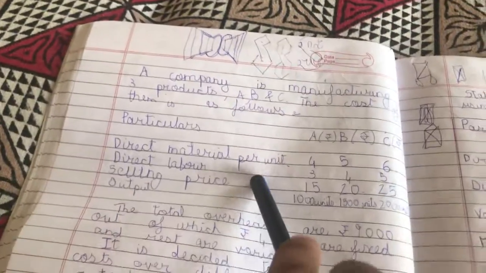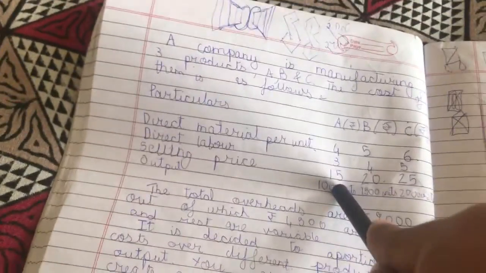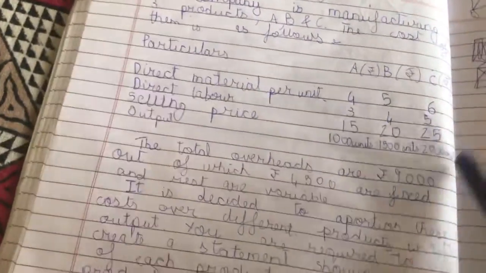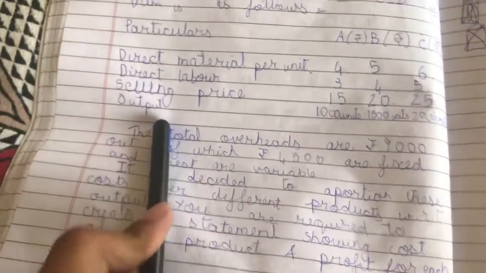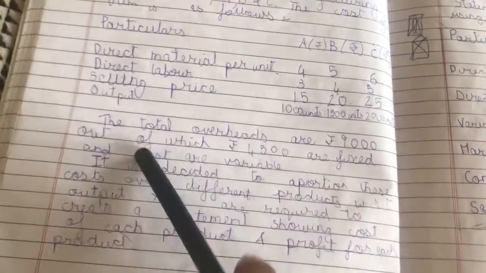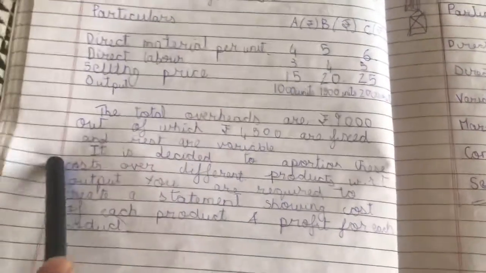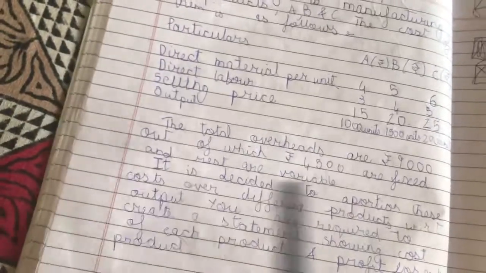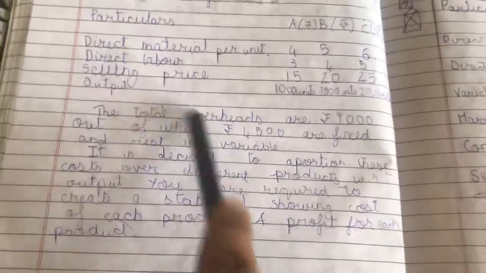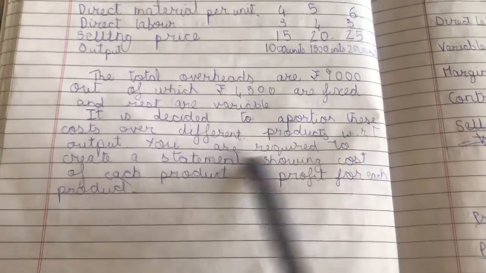So let's take a quick sum. For example, this is direct material per unit, which is variable in nature, direct labor, which is variable in nature, selling price, which is for sales, and output 1000, 1500, 2000. Sometimes output is given, sometimes sales is given. It is subjective in nature. The total overheads are rupees 9000, out of which 4500 are fixed and the rest are variable. So we are given fixed expenses and variable expenses. Excluding these, there are additional 4500 which are variable in nature.